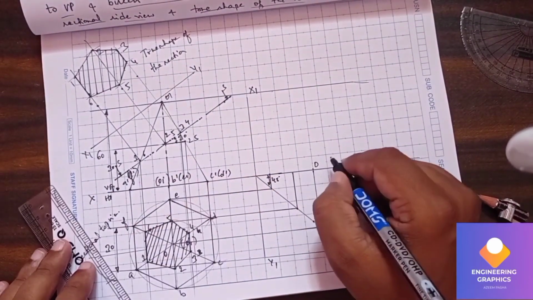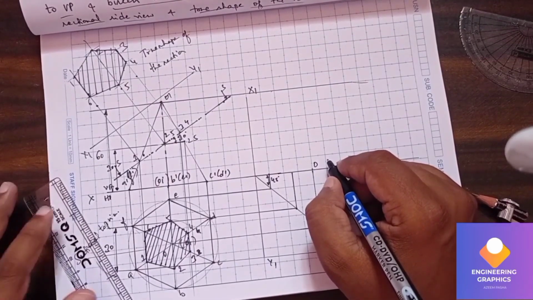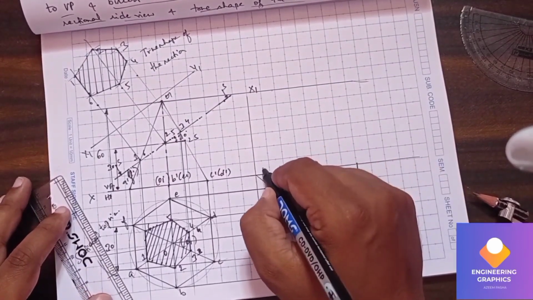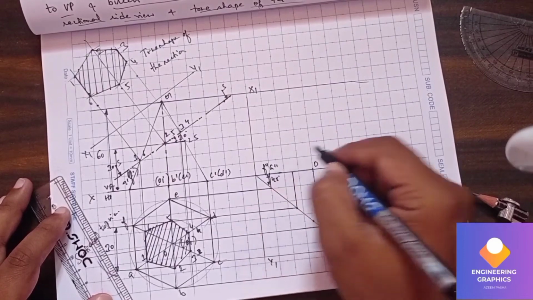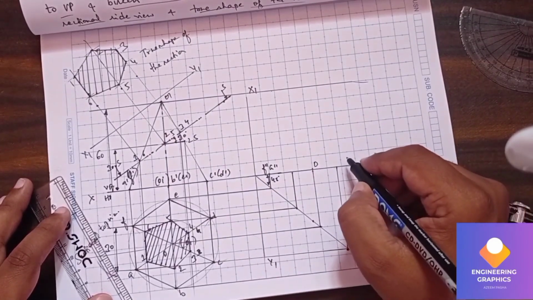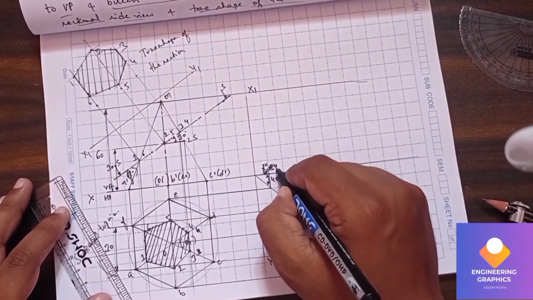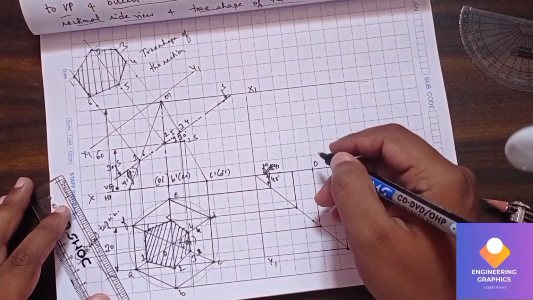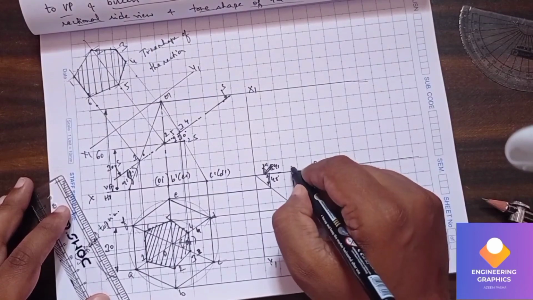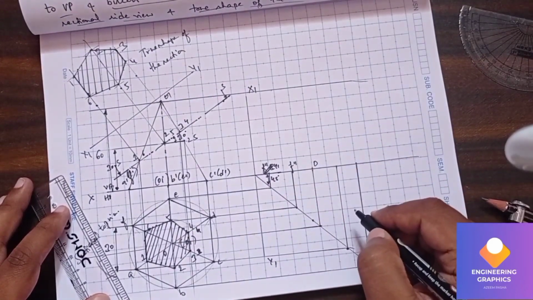So this is your O point. This is A double dash. Sorry, this is our E double dash. This is F double dash.